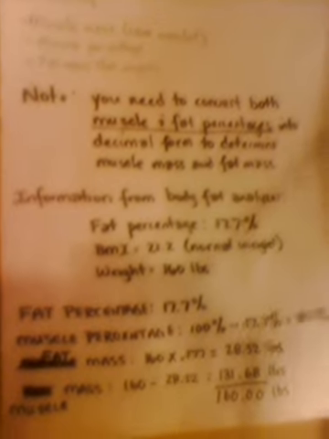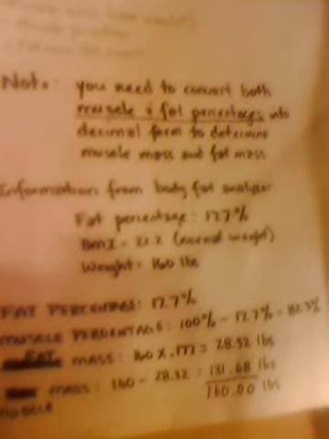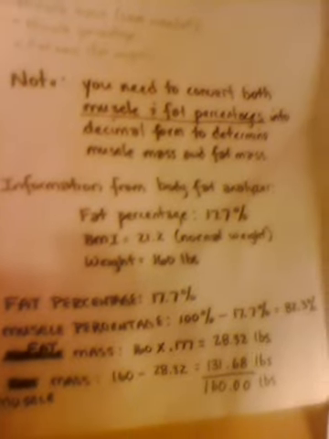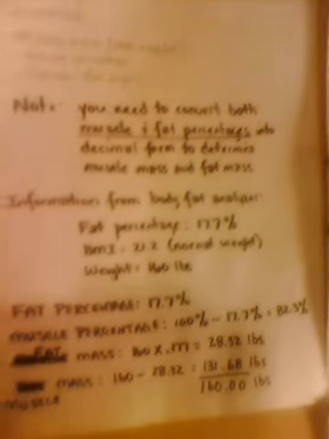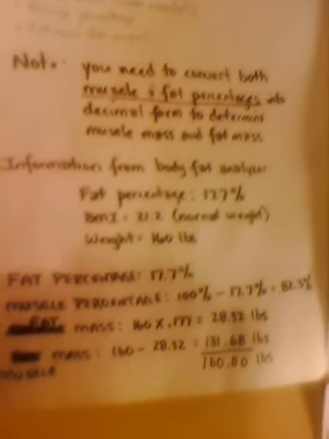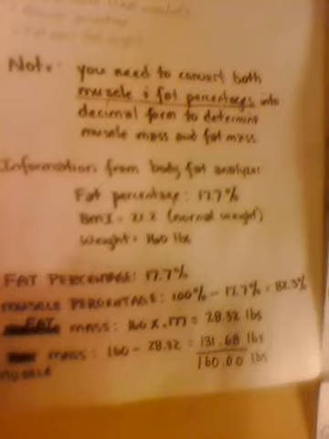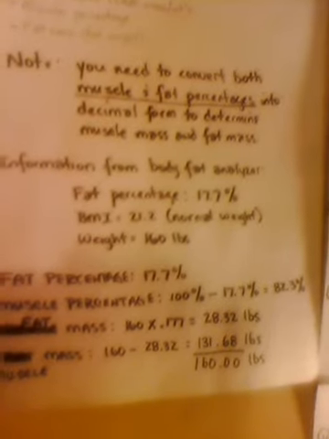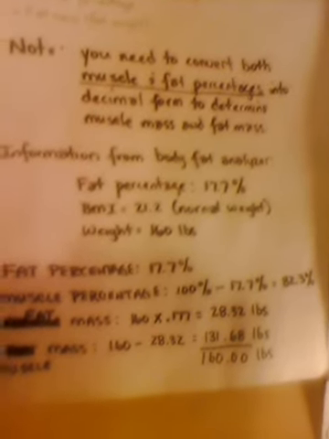Okay, so we're going to use the fat percentage to determine muscle percentage. To me, of all the calculations, this one's pretty easy, because 100% really means the entire makeup of the human being. So with that one, you don't have to bring two decimal spaces to the left because it's a straightforward shot.